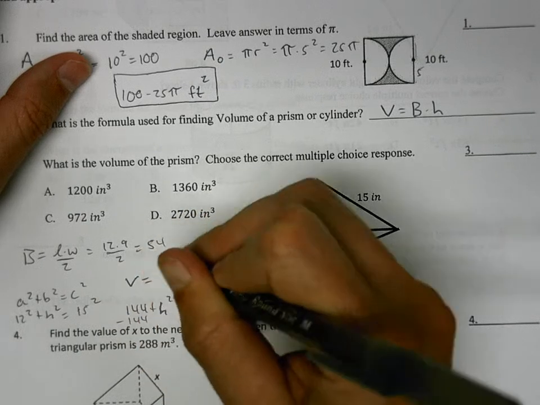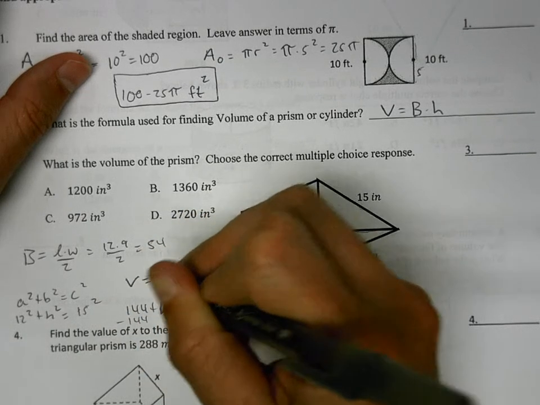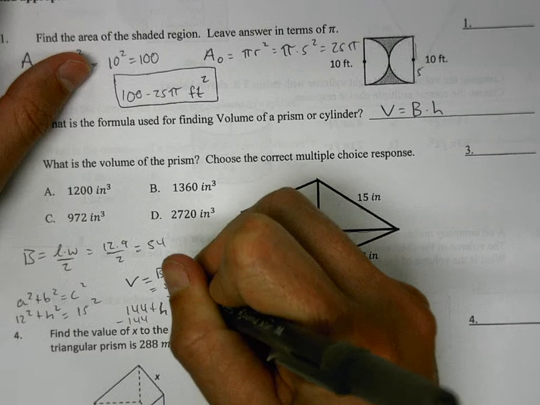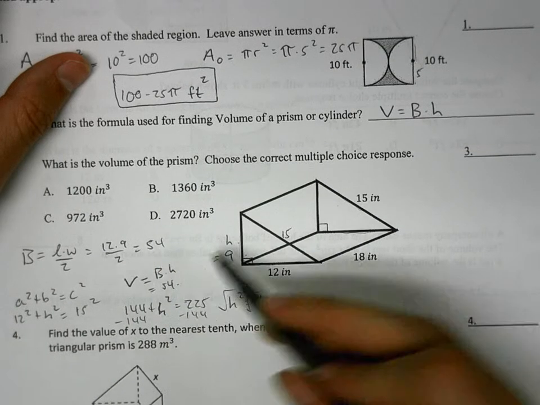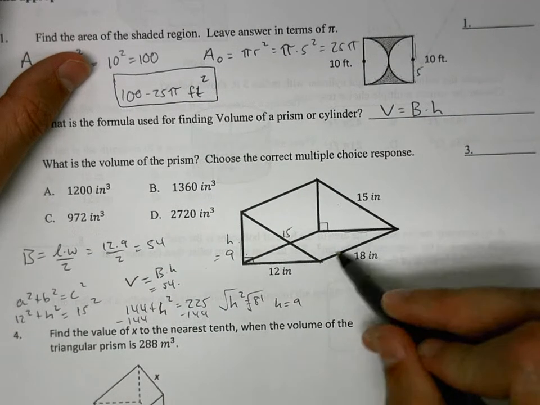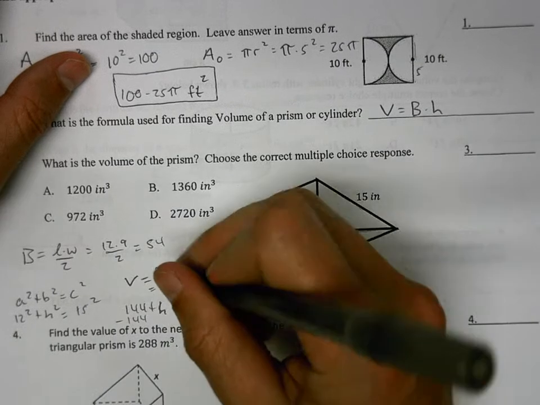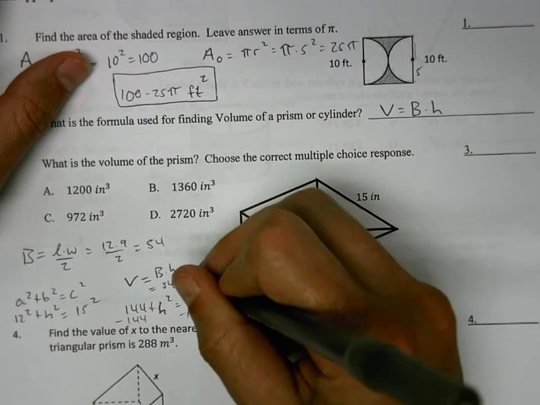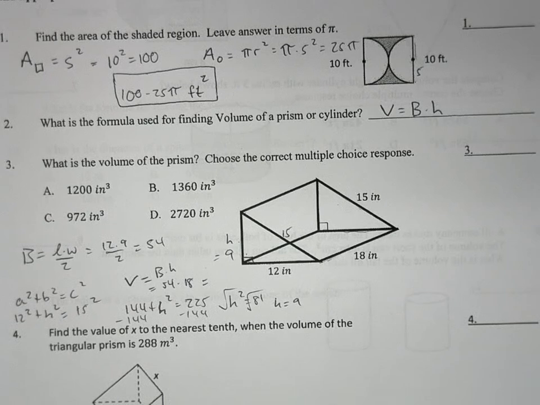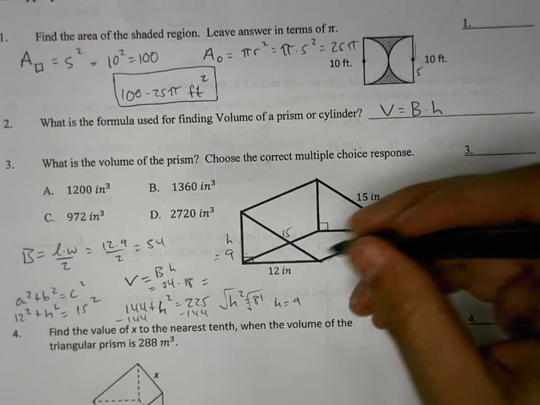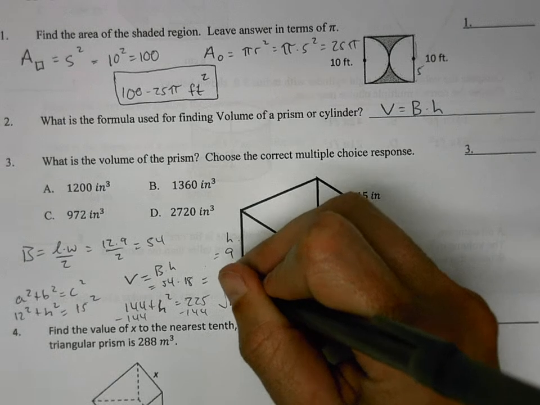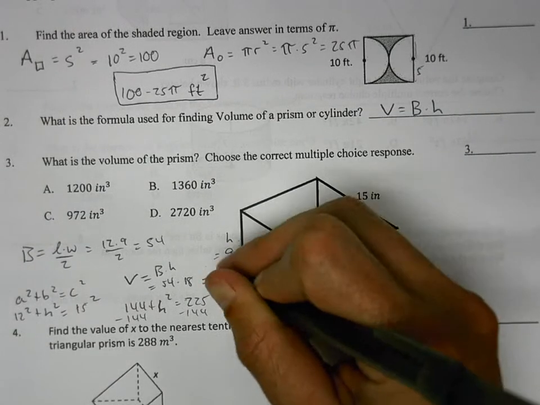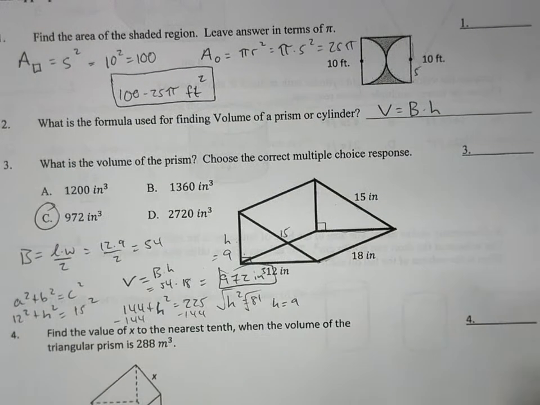And the volume of the shape is equal to big B times height. Big B is 54. The height is the distance between the bases. So from here to here, our answer is to multiply by 18. And 54 times 18, let's get our calculators out. Is equal to 972 inches cubed. Answer C.